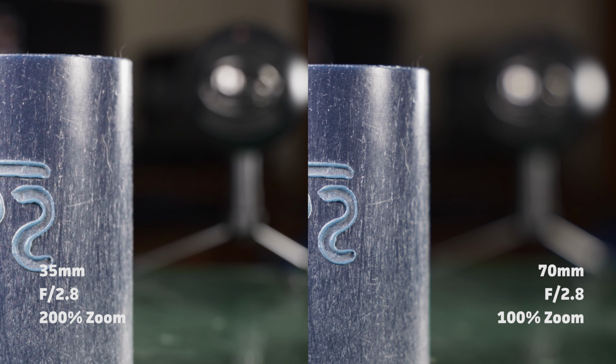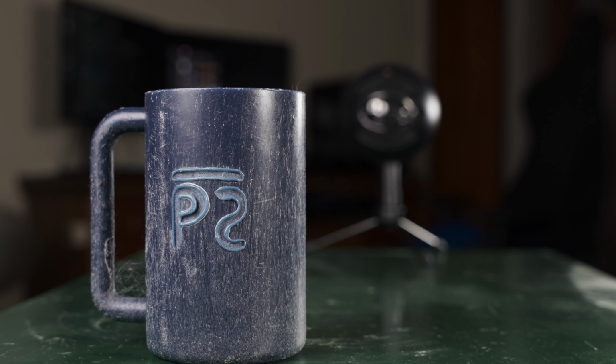To compare side by side, on the left is an image captured with a 35mm focal length and digitally zoomed in 200%. And on the right we have an image captured with a 70mm focal length. The field of view between these two is the same, but the 70mm image has a much shallower depth of field. Zooming in 2 times, we would expect the bokeh to be twice as large, but it's actually 4 times as large. So, going back to our original question, what does this have to do with sensor size?